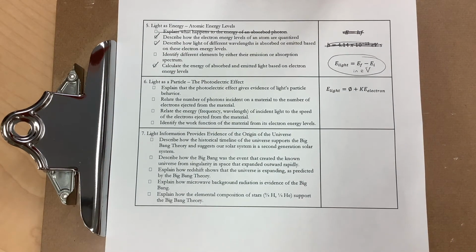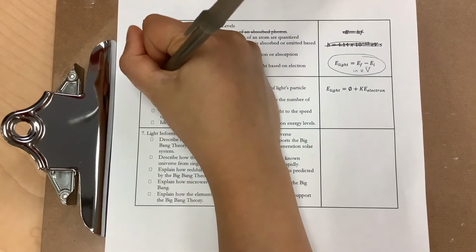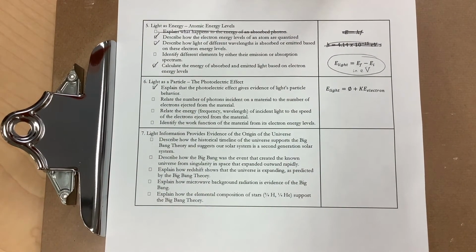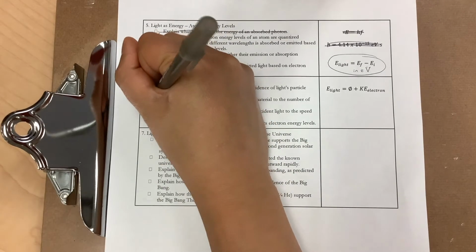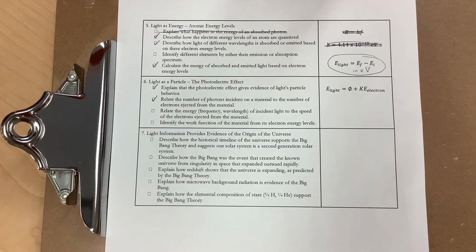So the photoelectric effect gives evidence that light is a particle because it can have collisions, one-to-one collisions, where one photon knocks out exactly one electron. And that should be equal for each other. The number of photons should equal the number of electrons because they're having these nice little one-to-one collisions.